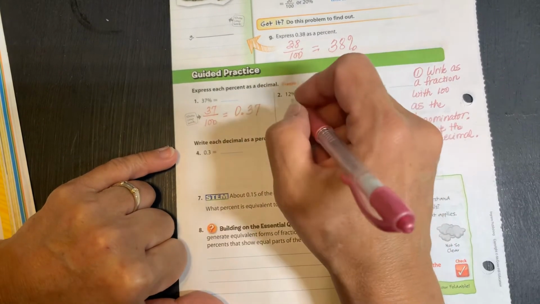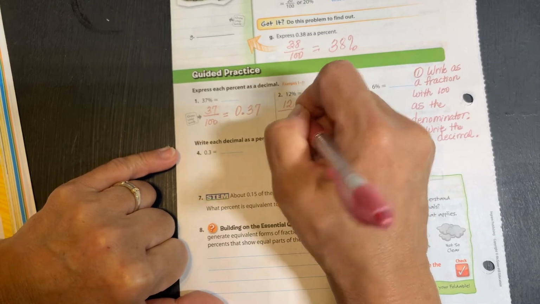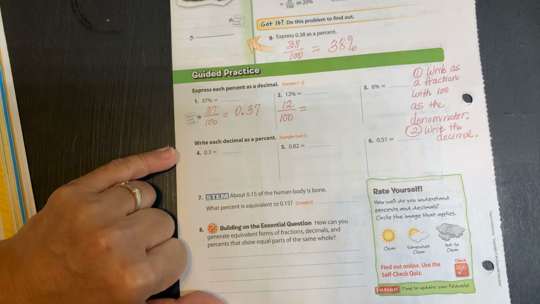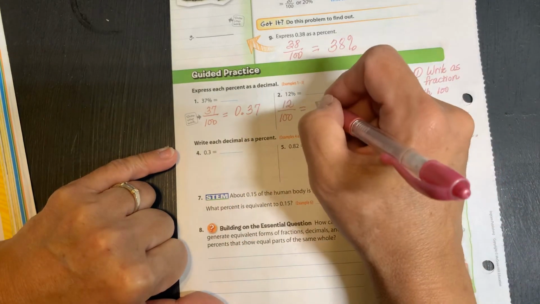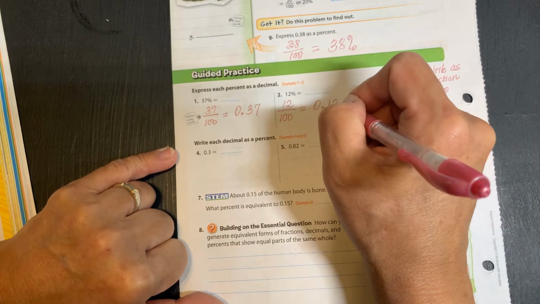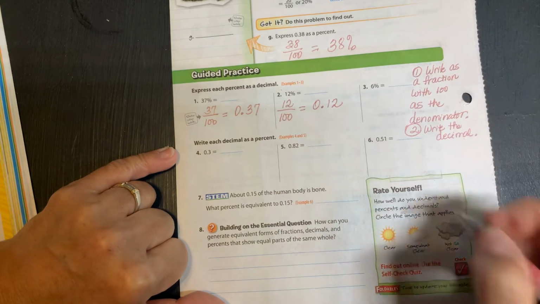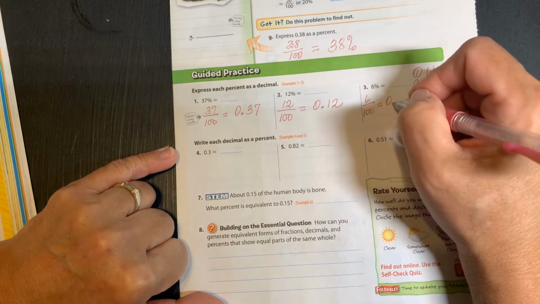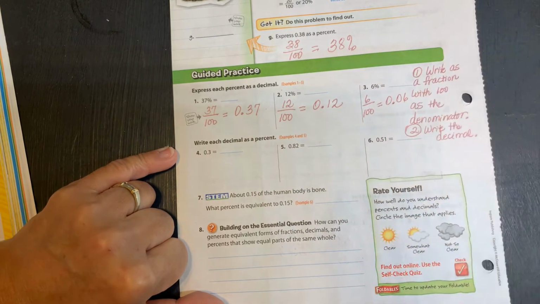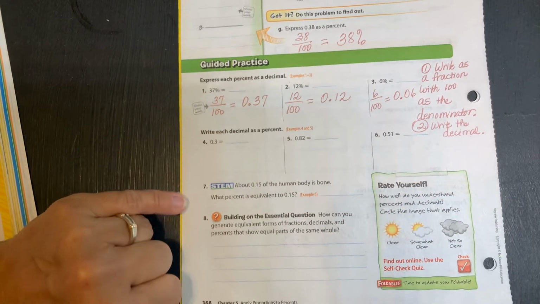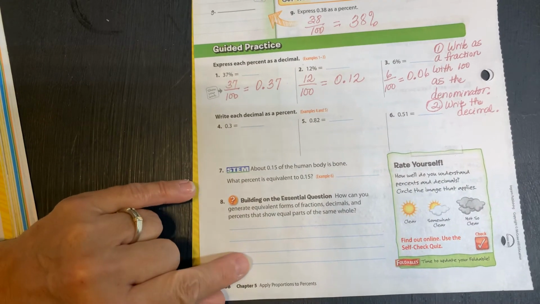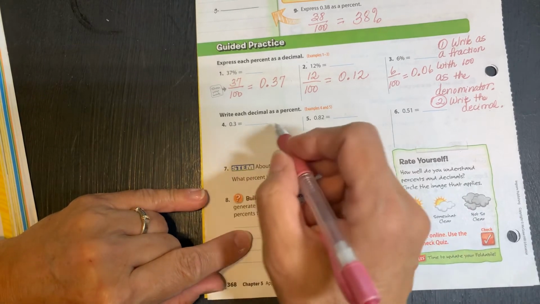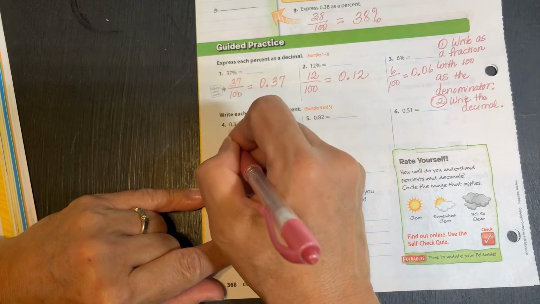Now your 12%, remember I said take it, write it as a fraction with the denominator of 100, and then write it as a decimal. 12 hundredths. You see? 6 over 100 would be 6 hundredths. Okay? Now, your decimal as a percent, this is 3/10, isn't it?